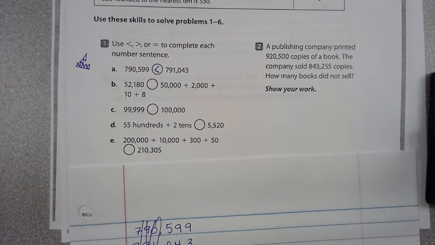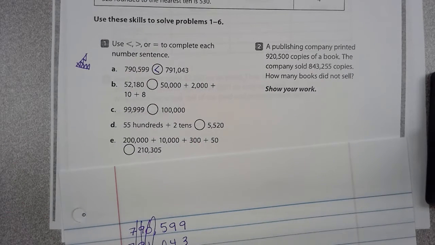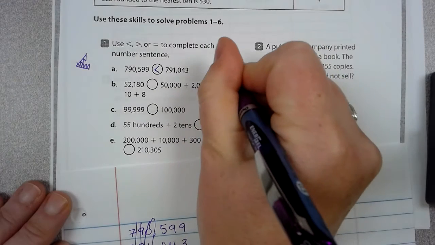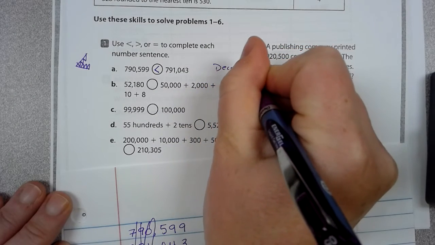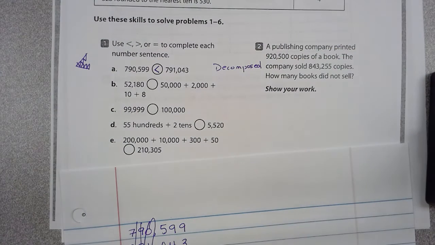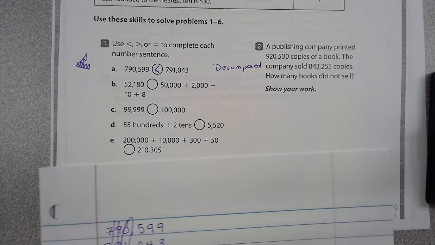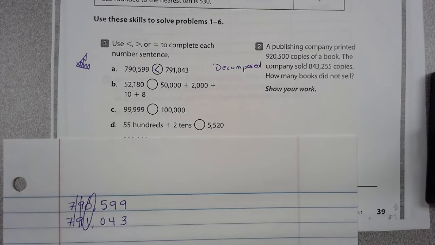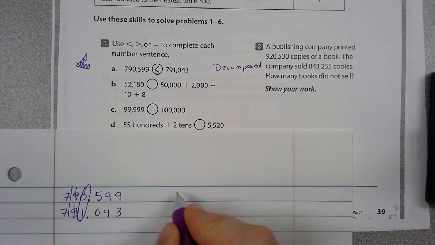Okay, this next one has a number, and then on the other side you have a number that's been decomposed. When I say the word decompose, it means that it has been broken apart, broken down. So on my little scratch sheet of paper, I'm going to line these up.